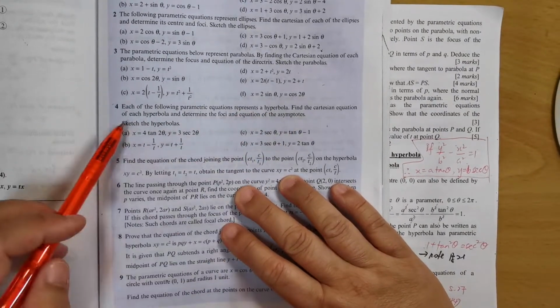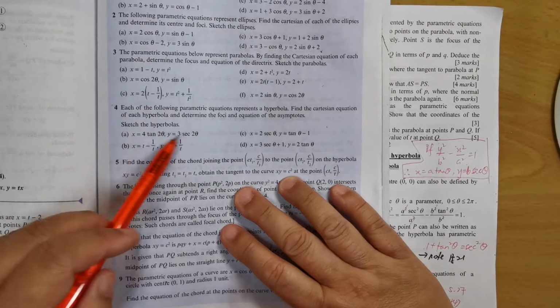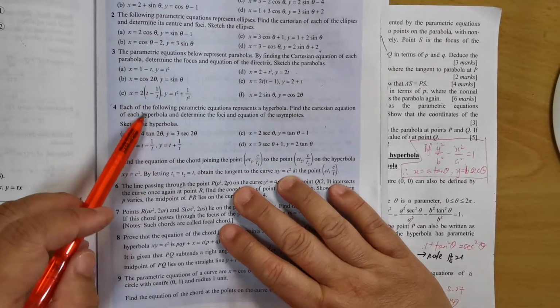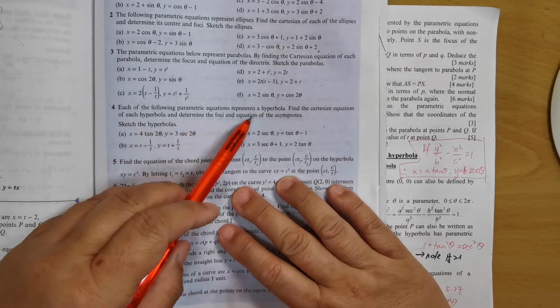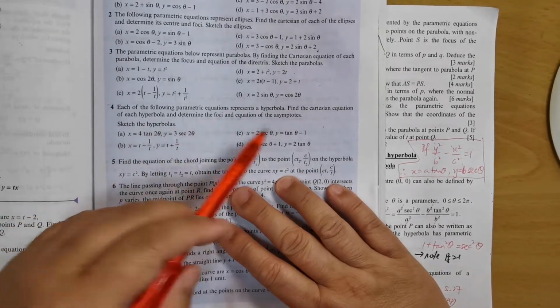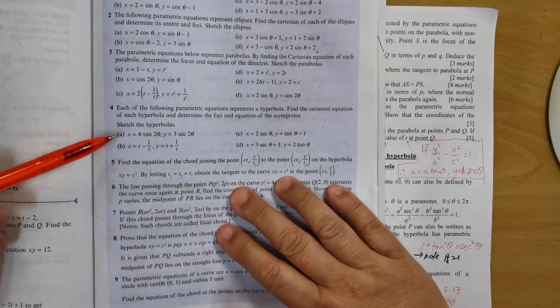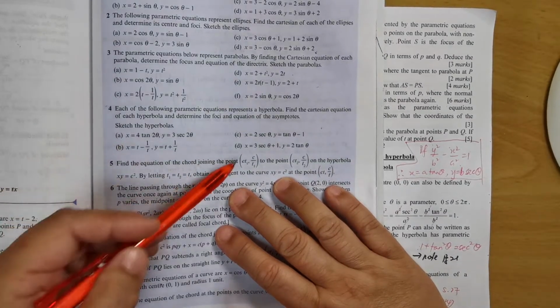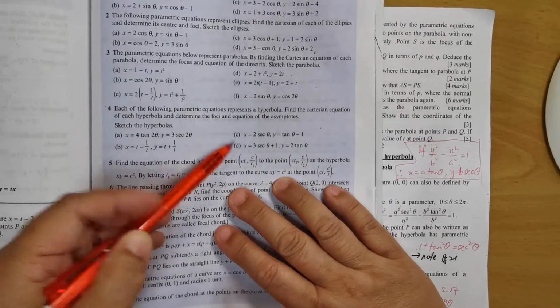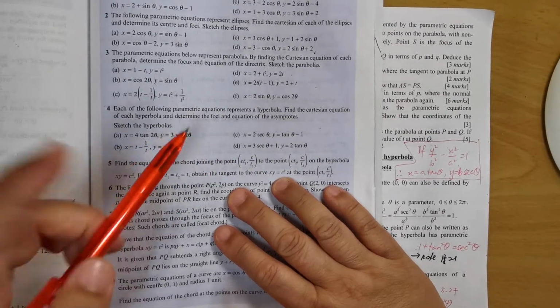Find the Cartesian equation of each hyperbola. They give you the parametric equation. They want you to find the Cartesian equation and determine the foci and the equation of asymptotes. After that, sketch the hyperbola. I'm going to discuss A and D. Please write down. B and C will be your homework.